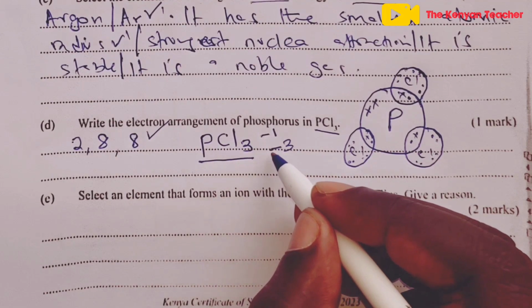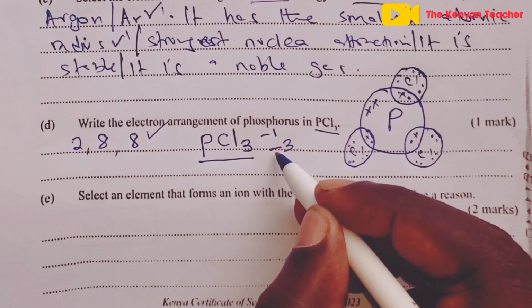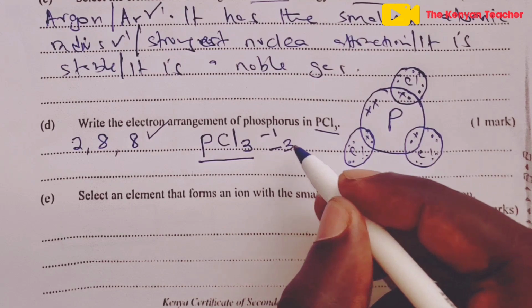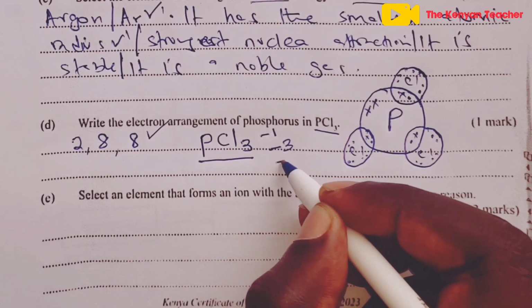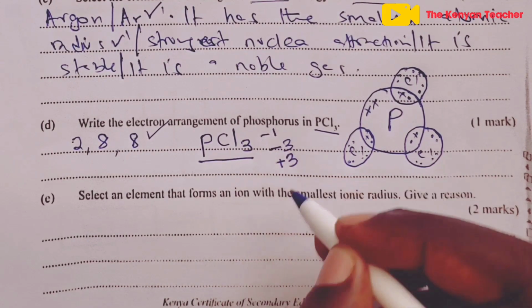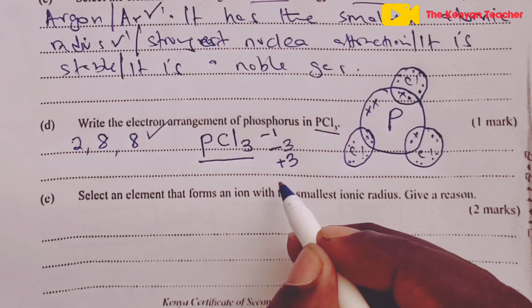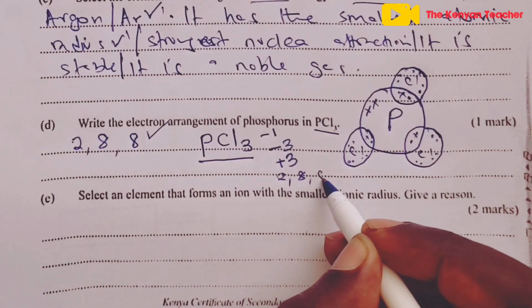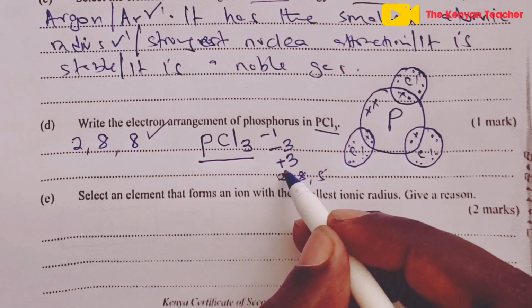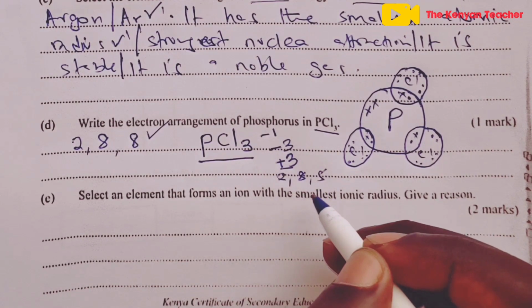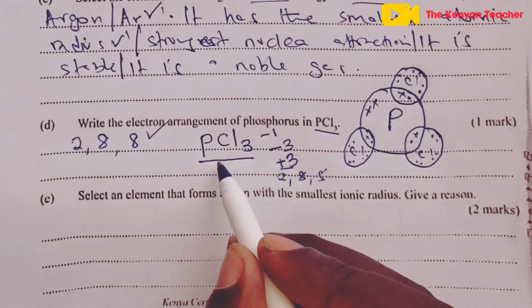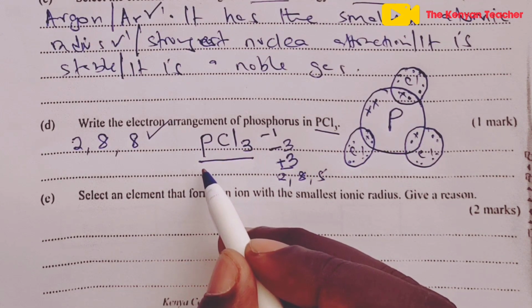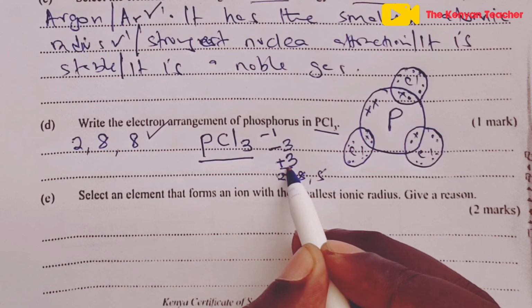Then phosphorus has to come in to cancel out the -3 apparent charges by having an oxidation state of +3. So if you look at the configuration, which was originally 2, 8, 5, having oxidation state of +3 would mean that our phosphorus is kind of losing 3 electrons.